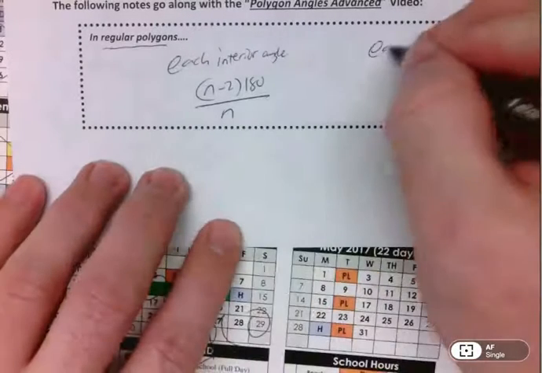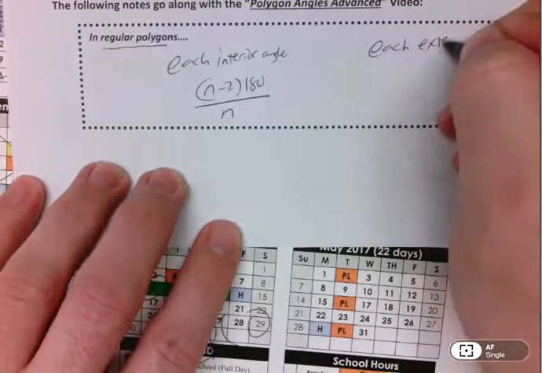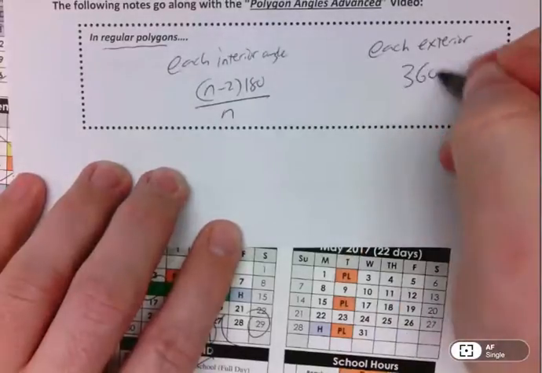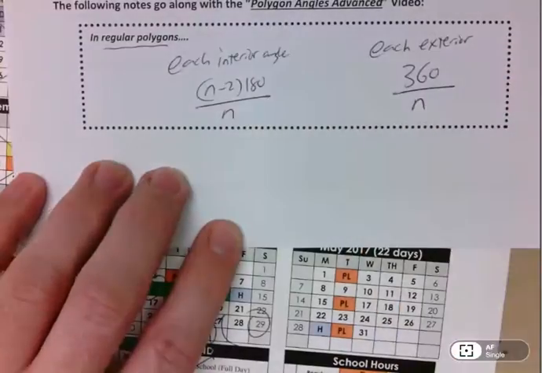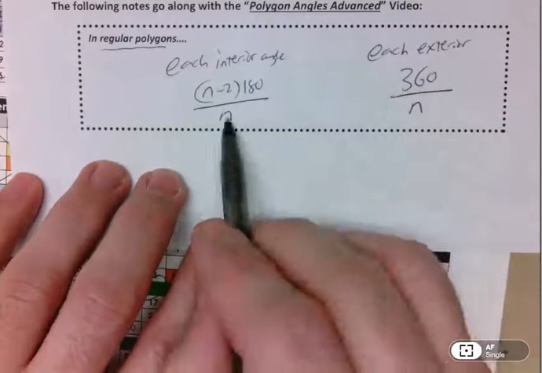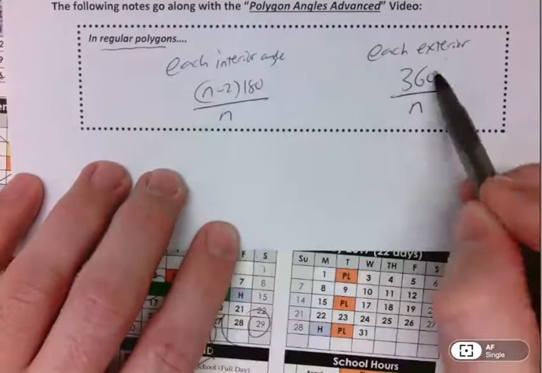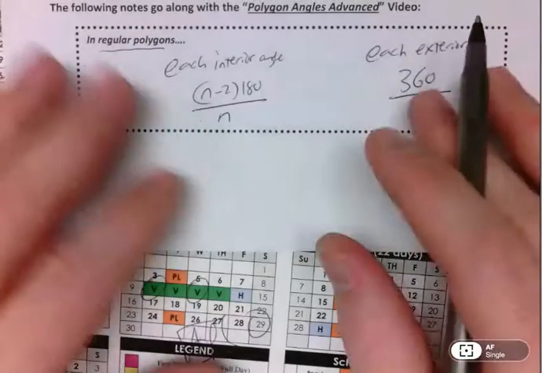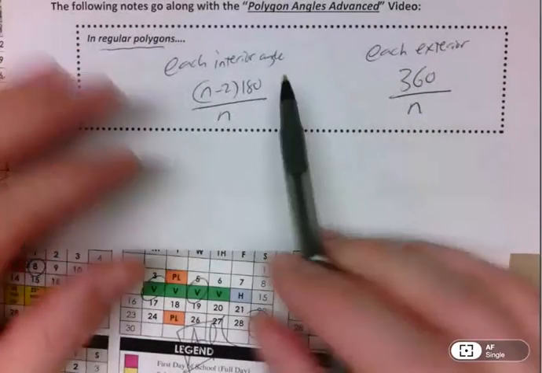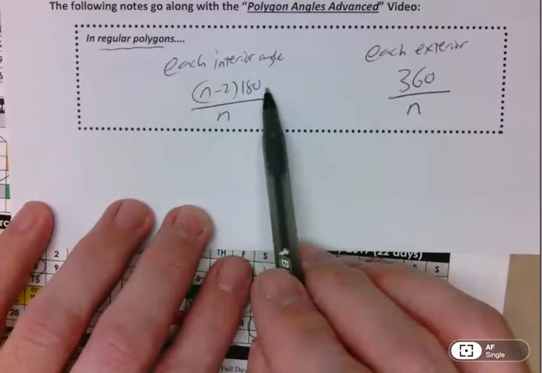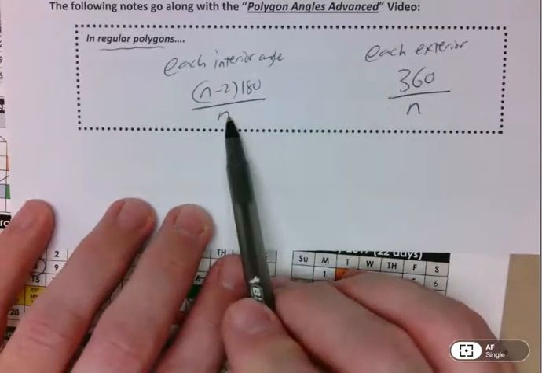For each exterior, well, you kind of do the same thing. The difference is for exterior, we already know the total is 360, so you just divide that by how many there are. Okay, it's that simple. So each interior, you take the total, divide by how many there are. Each exterior, you take the total, divide by how many there are, which should make sense if you think of it in terms of an equilateral triangle, or even a square. In a square, how many sides are there? How many angles? 4, right? So you take 360 degrees and divide it by 4. That's why each one is 90.